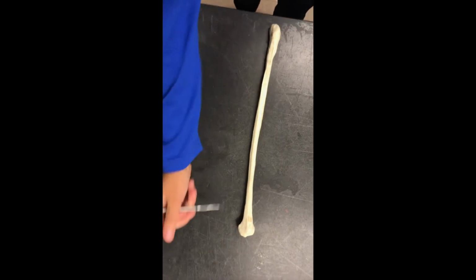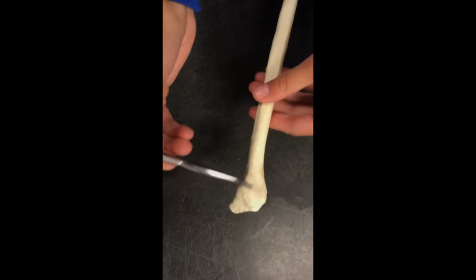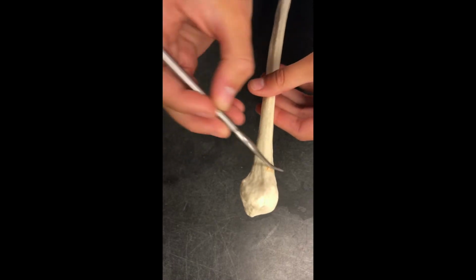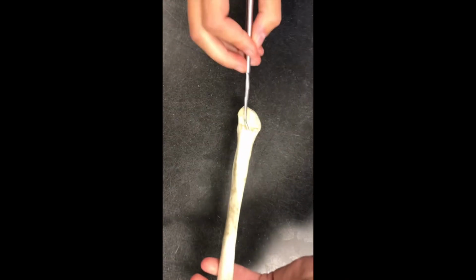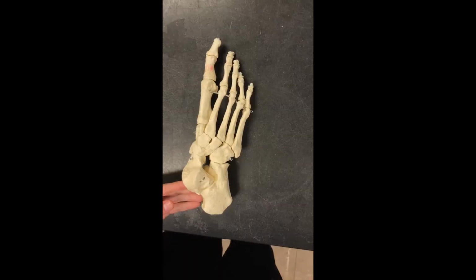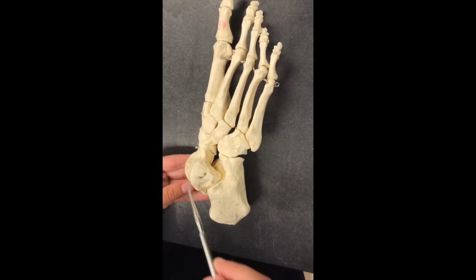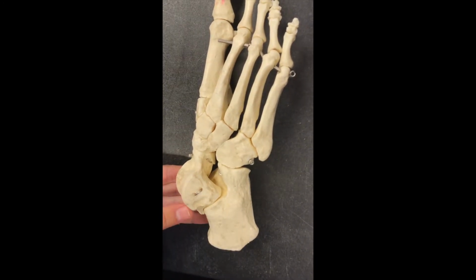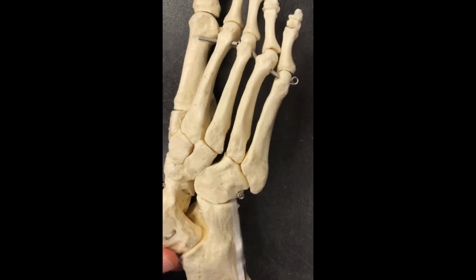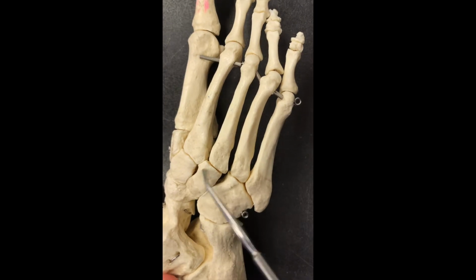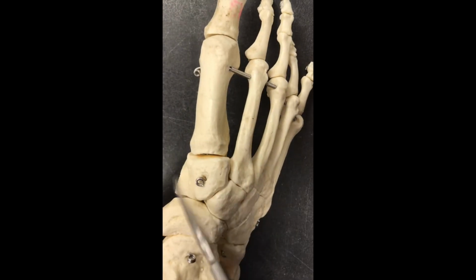This is the fibula. This is the proximal end, and this is the distal end. This is the head of the fibula, the neck of the fibula, the shaft, and the lateral malleolus. This is the right foot. This is the calcaneus, the talus, the navicular, the cuboid, the lateral cuneiform, the intermediate cuneiform, and the medial cuneiform.